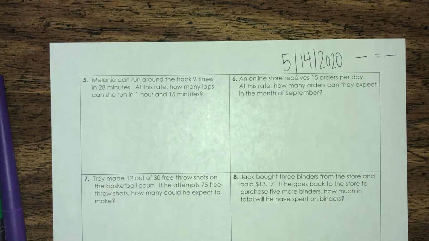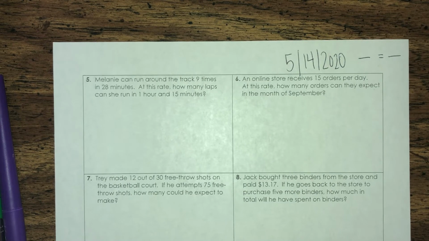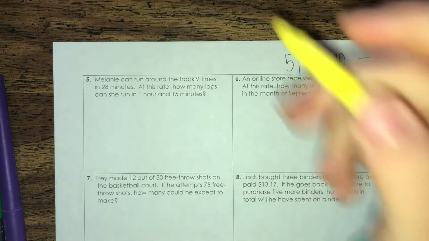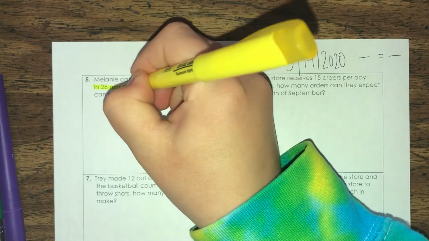If I start out with number 5, it tells us that Melanie can run around the track 9 times in 28 minutes. At this rate, how many laps can she run in 1 hour and 15 minutes? So, some important details that we have in here. She can run around the track 9 times in 28 minutes.